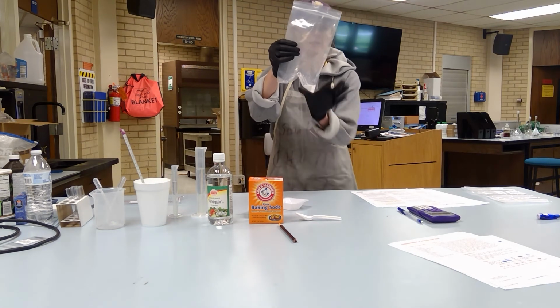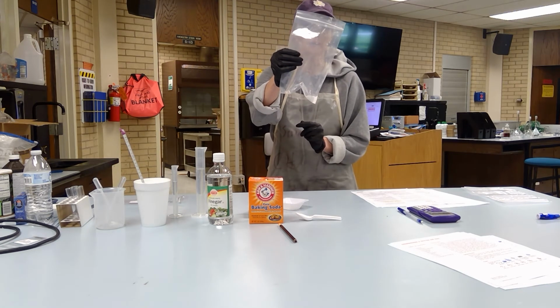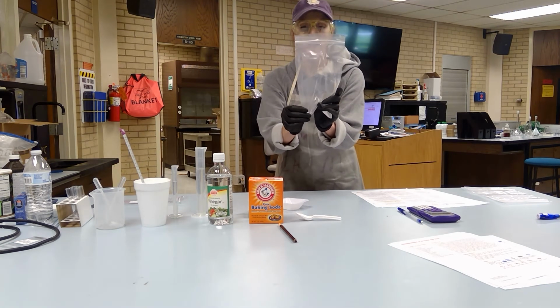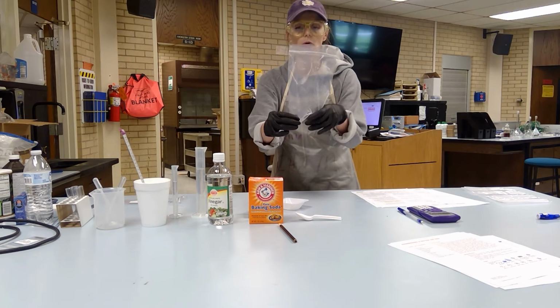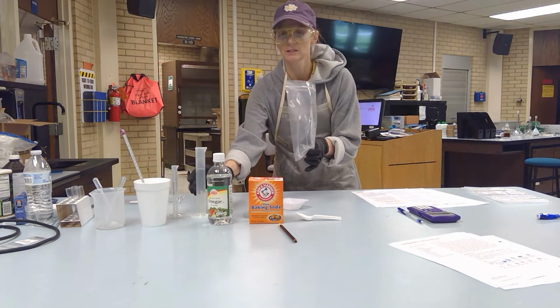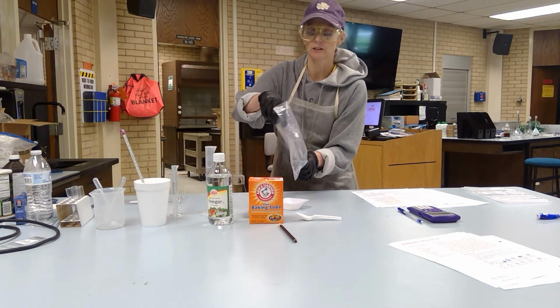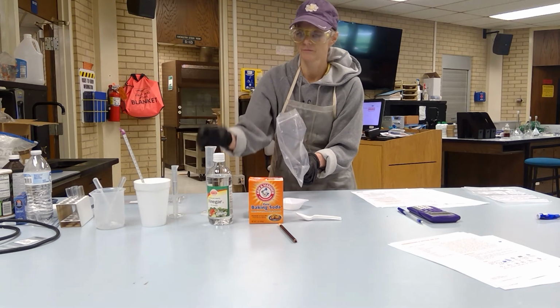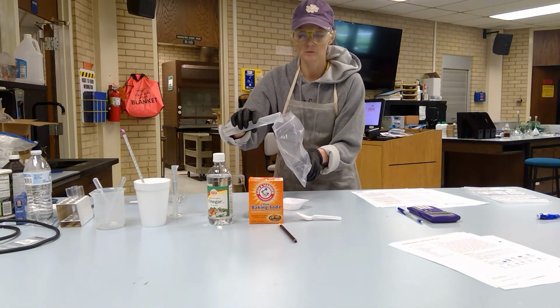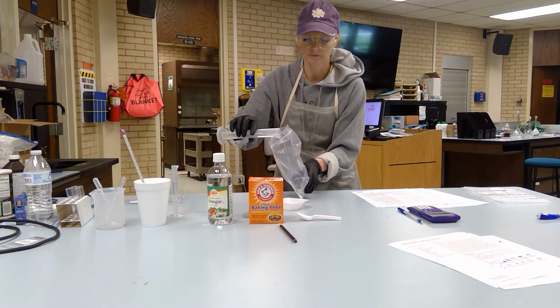So you want the solids on the one corner of the bag. On the other side, you're going to pour your acetic acid, your vinegar, and you want that to be on this side.